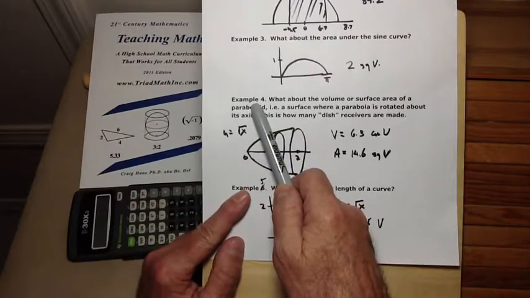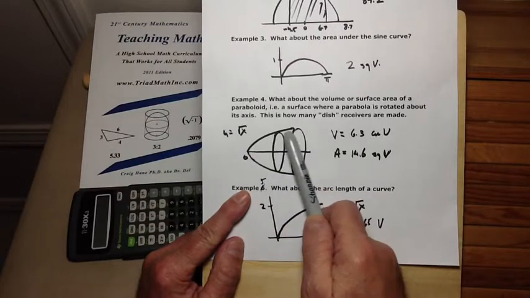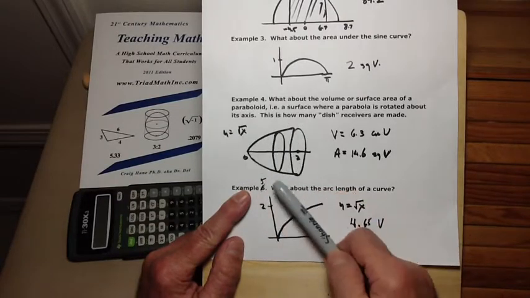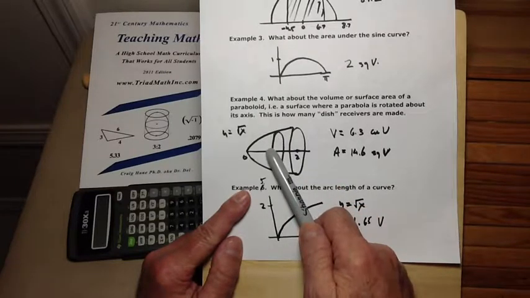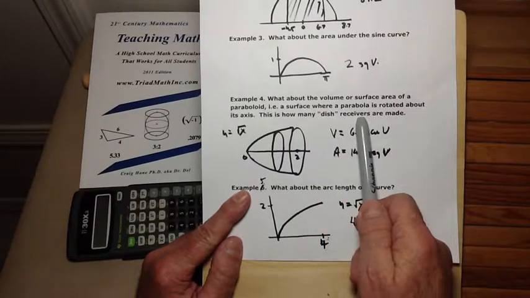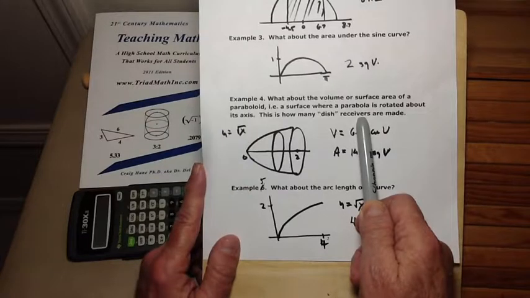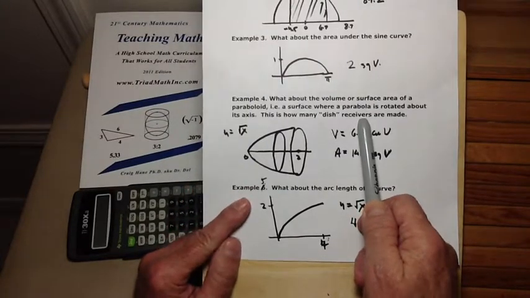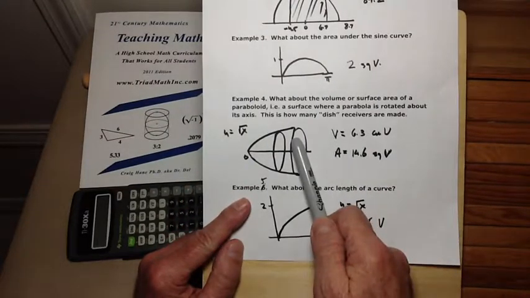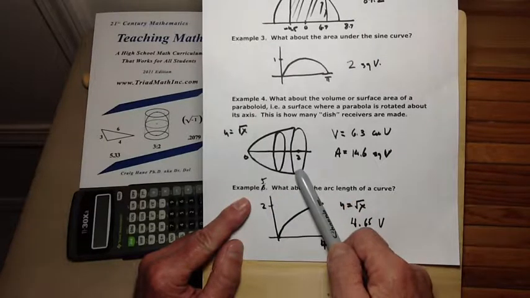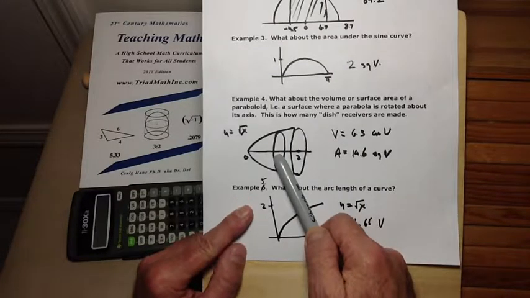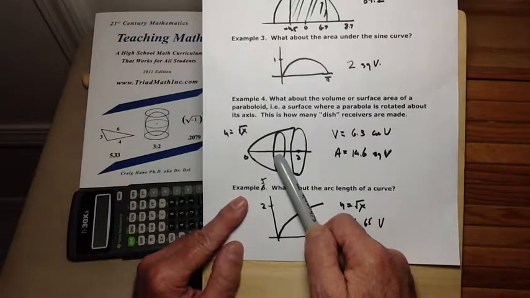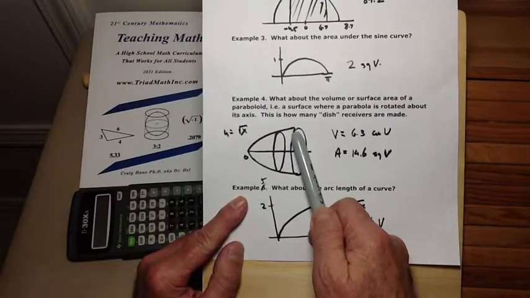Now, another example would be to take a parabola, y equals the square root of x, and rotate it about the x-axis, and you create what is called a paraboloid. In fact, this is how many dish receivers are made today, both for receiving radio signals or sound signals. Well, the question would be, what would be the volume of this paraboloid, and what would be its surface area? Now, that's quite difficult to calculate using any classical techniques, but with calculus it's very easy.